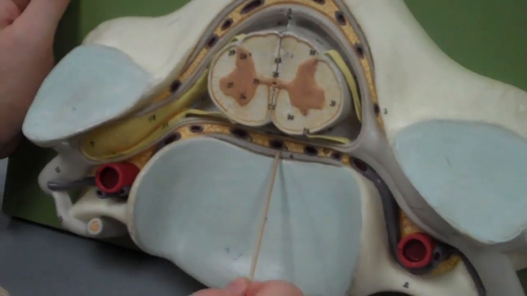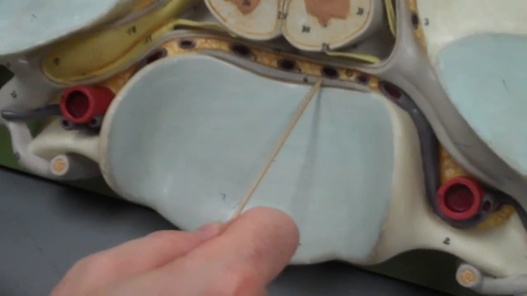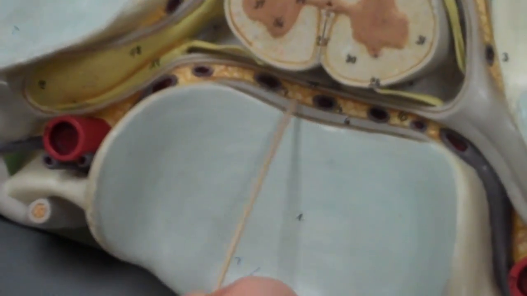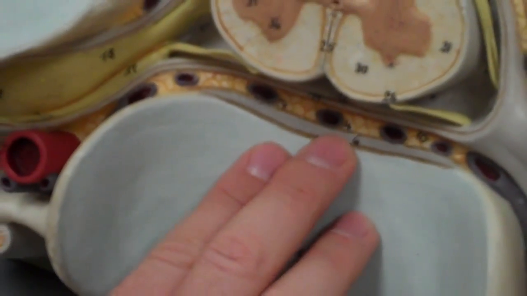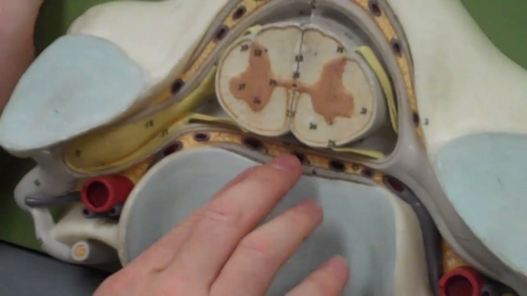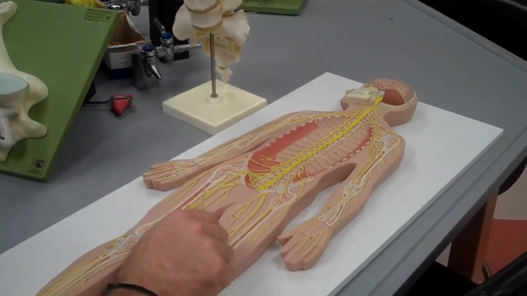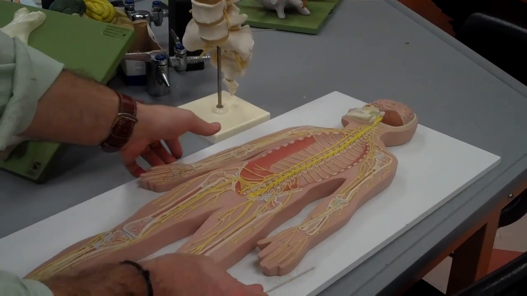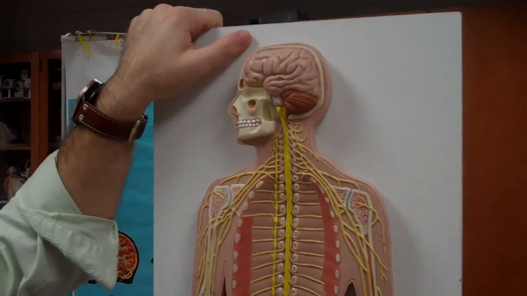This structure is not a dura. This is the posterior longitudinal ligament, which is very pain sensitive. As a disc starts to push, if it pushes back and hits the PLL, the posterior longitudinal ligament, that can elicit pain. Okay, let's go to our gentleman here and look at some of the nerves that come off.